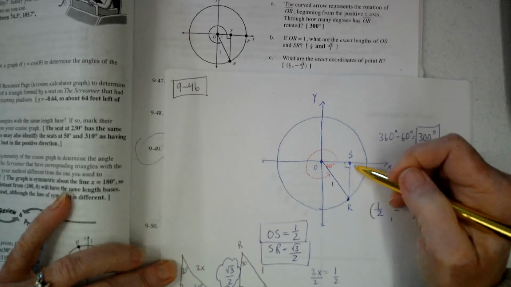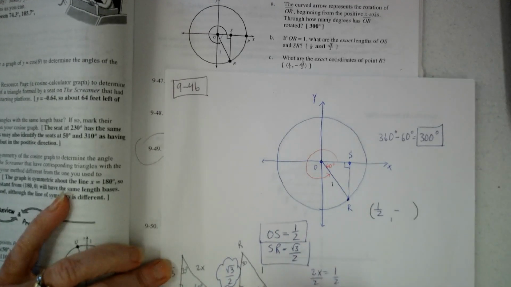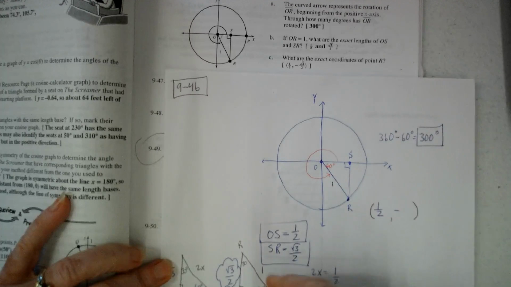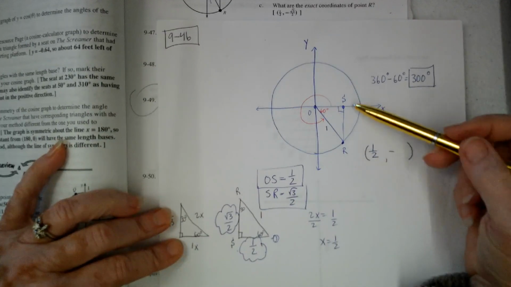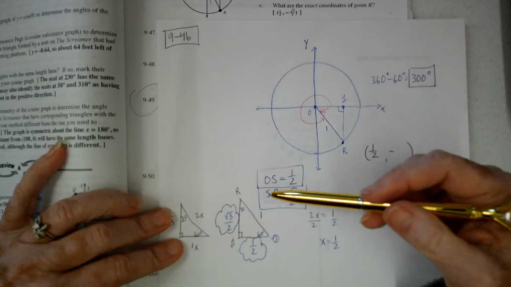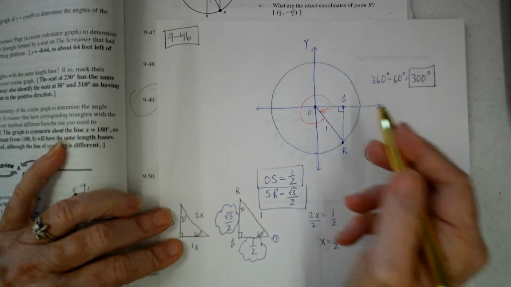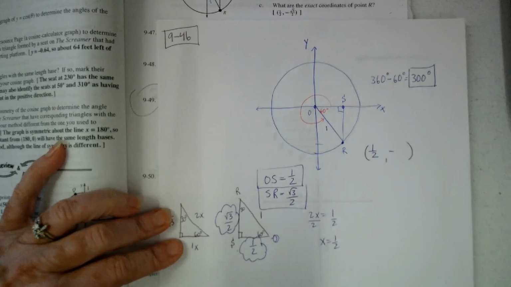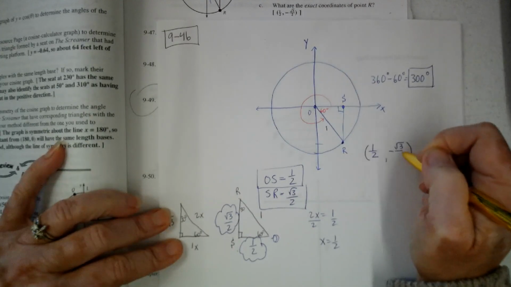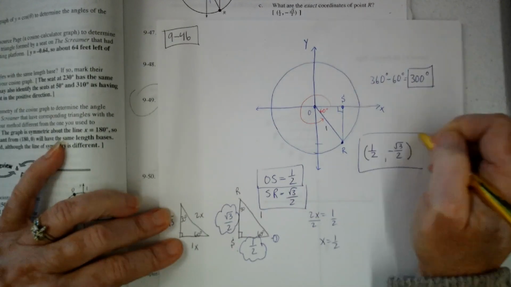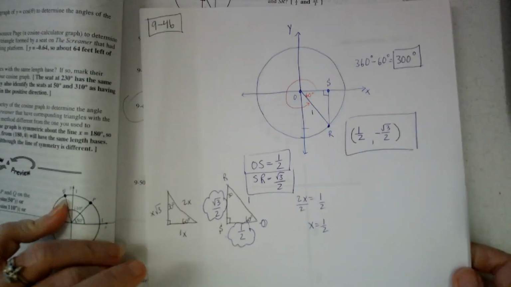This length right here, we did just find it. It's root 3 over 2, because that's RS. Sorry, we just have our triangle flipped upside down. That's RS, so that is root 3 over 2, but since I'm in the coordinate plane, I know that the y value here is going to be negative. And I think that's all I have for you. That has answered the question.